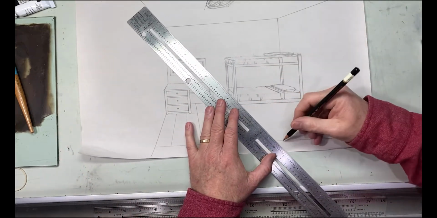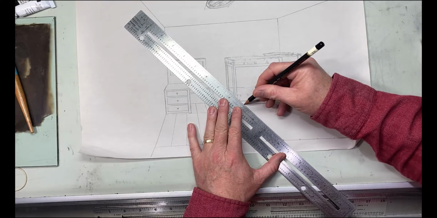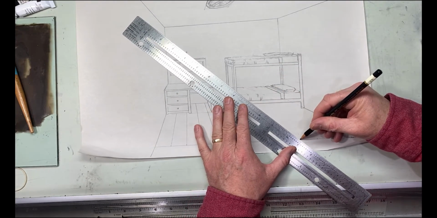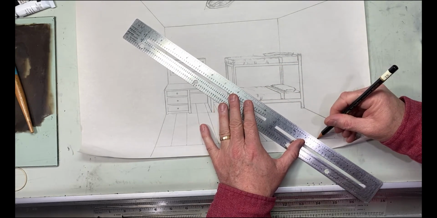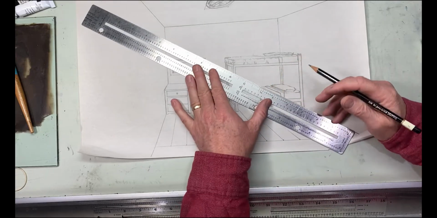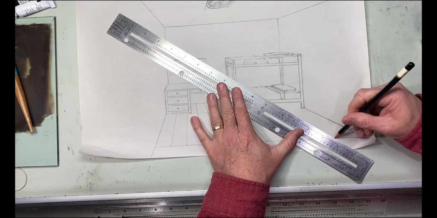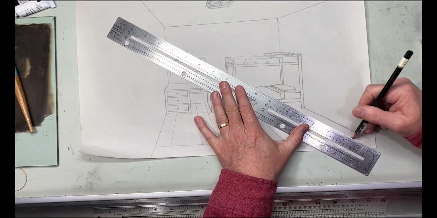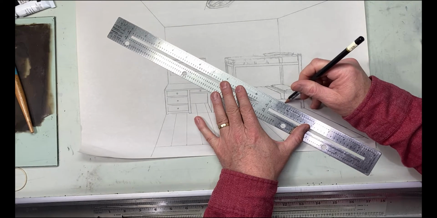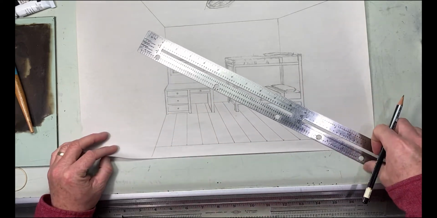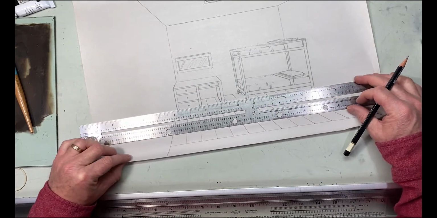So if we're going to leave it as maybe wood slats, that's great. But if we wanted to do tile, there's a couple more steps, because we need to determine the depth of these tiles, because they do get smaller as they go back.